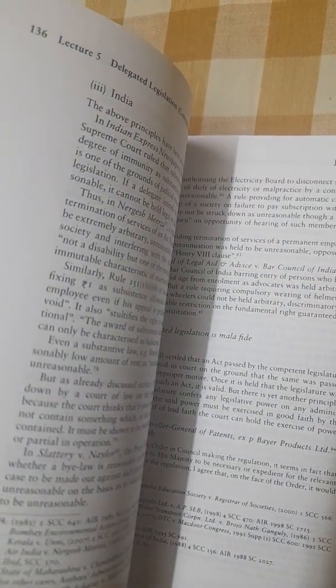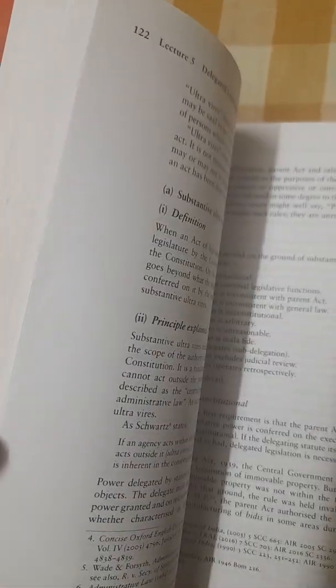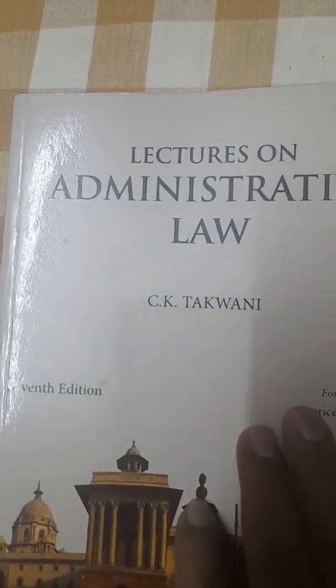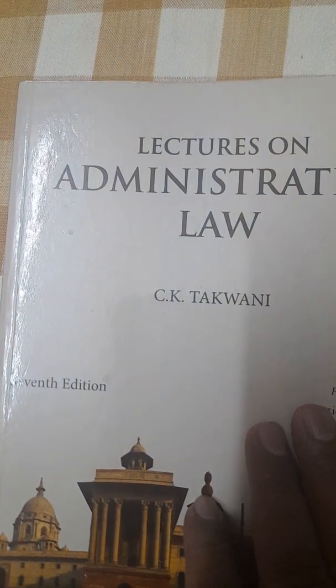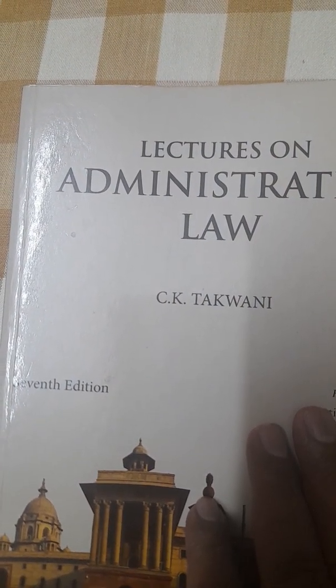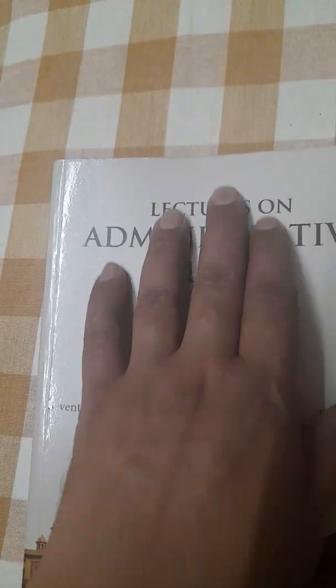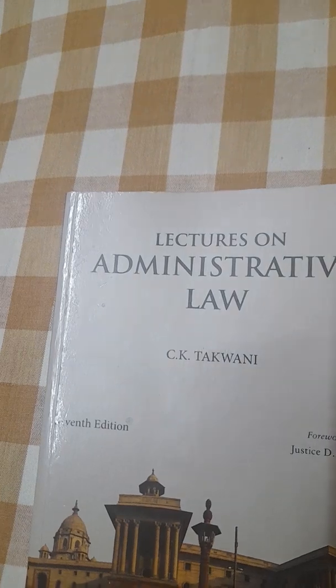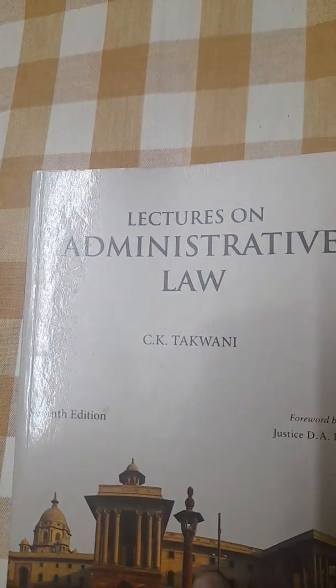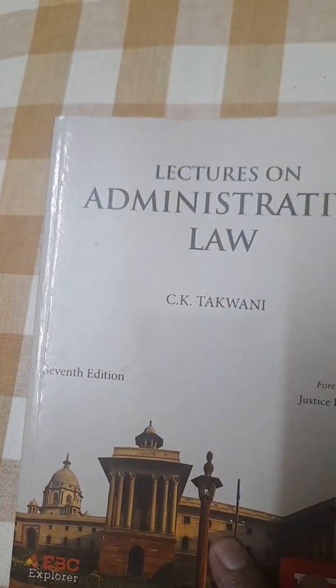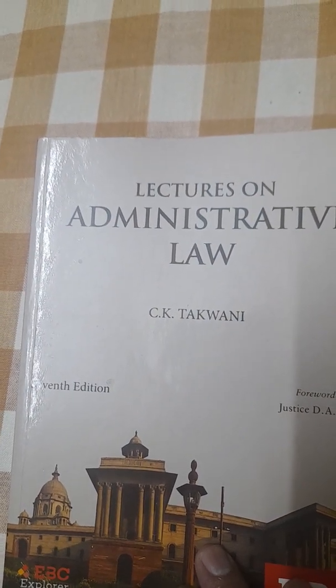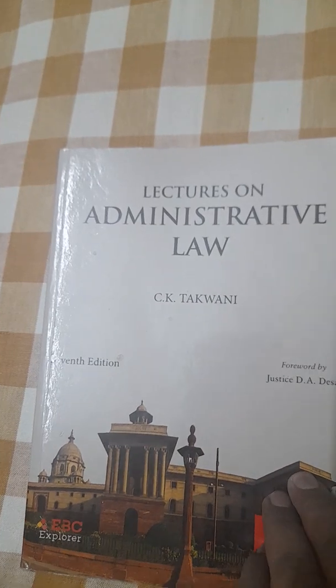For those who are students right now, it will not just clear your concepts. Administrative law is a subject which will create concepts, and for those who have been studying constitutional law in their previous years, there are a lot of things related to administrative law. Administrative law will actually clear many things which you must have studied in constitutional law. So after reading this book, you will realize, okay, this is how things are.